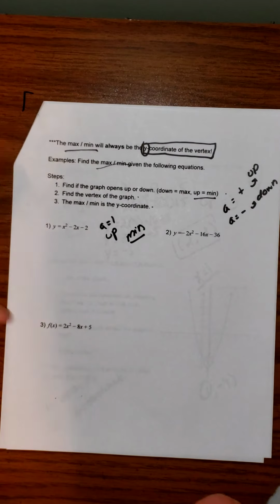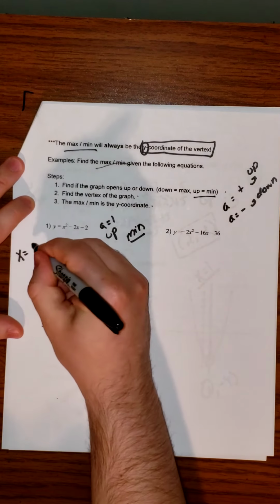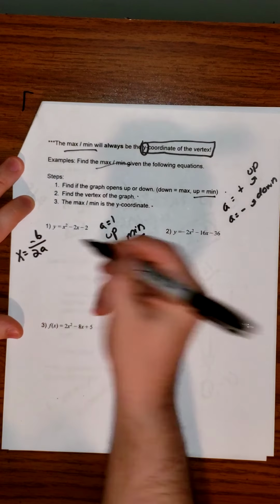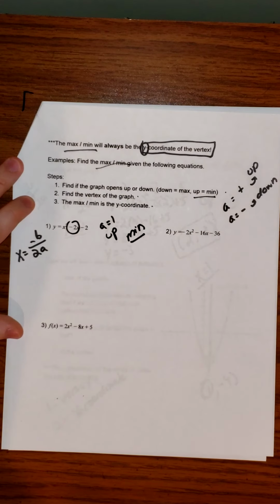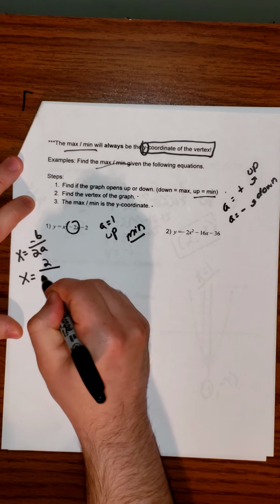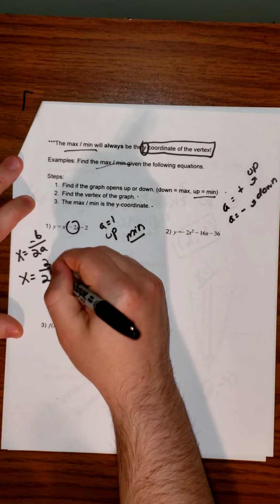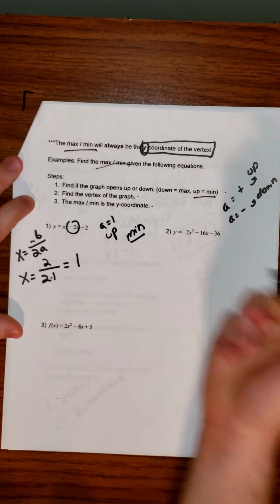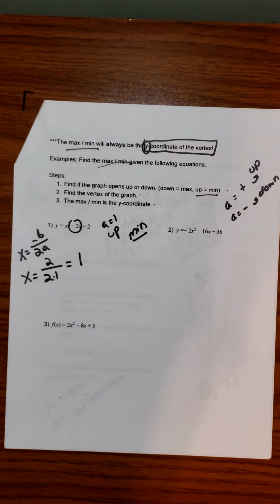Now I'm going to go through my vertex equation and follow it all the way through. So x equals negative b over 2a. B in this equation is negative 2. So x equals 2 over 2 times 1, because a is 1. This is 2 over 2, or 1. So in this case, our x-coordinate would be 1. But that's our axis of symmetry.